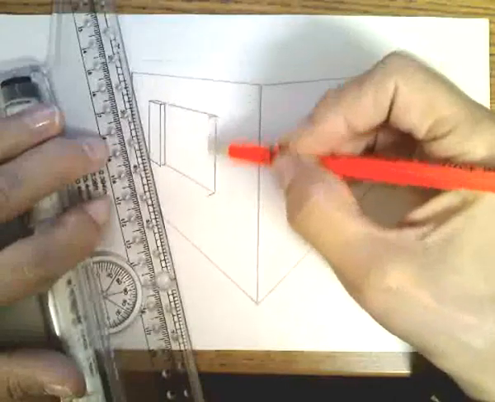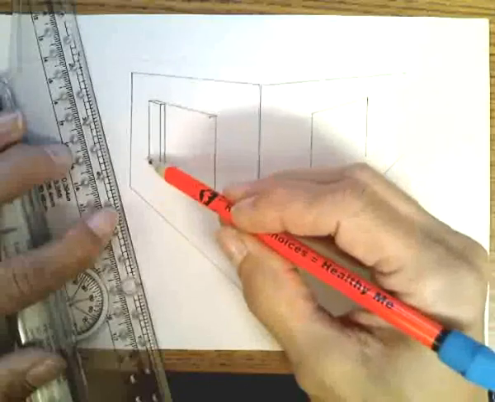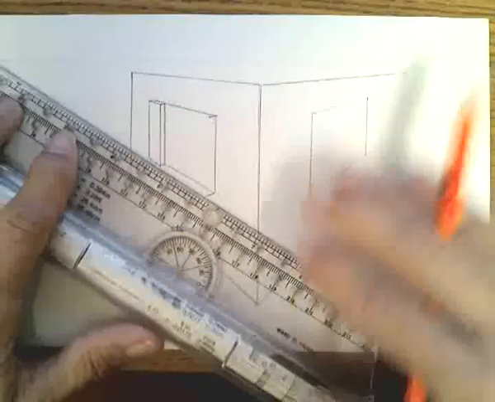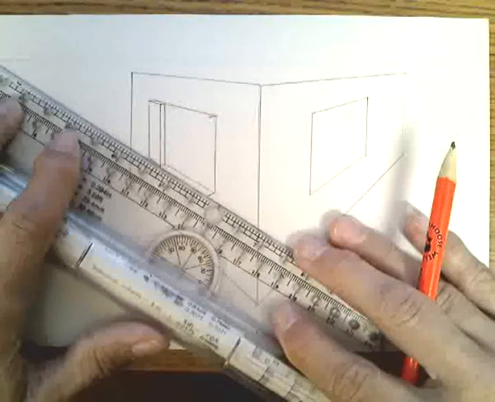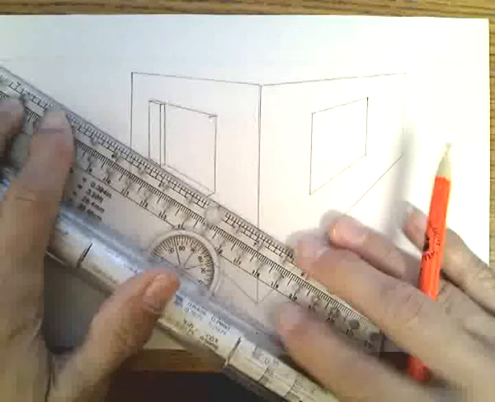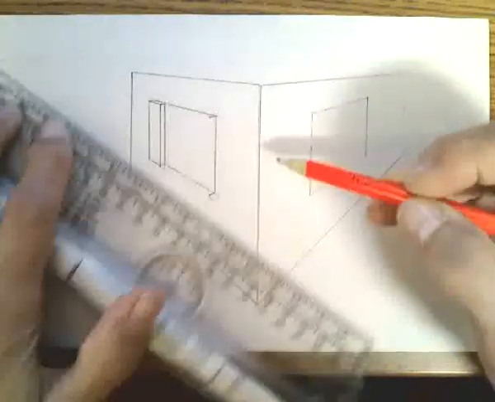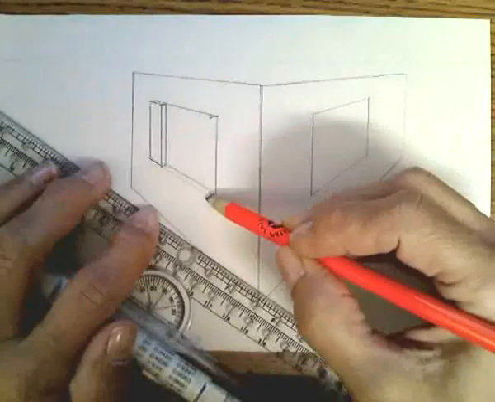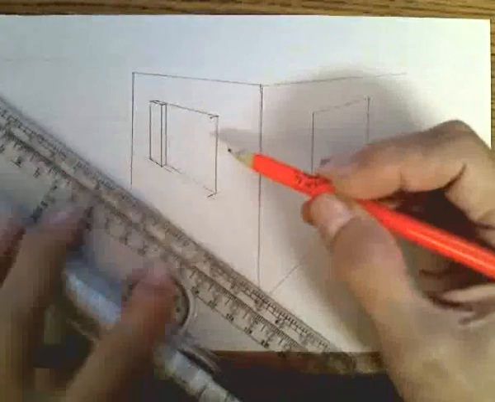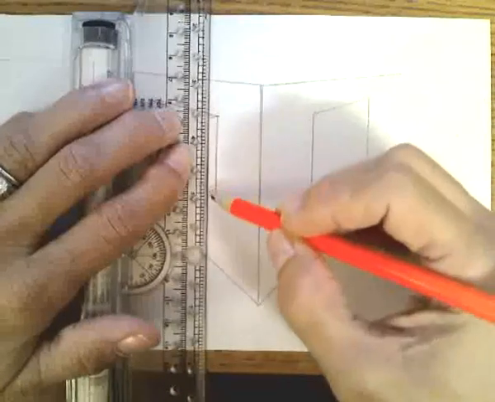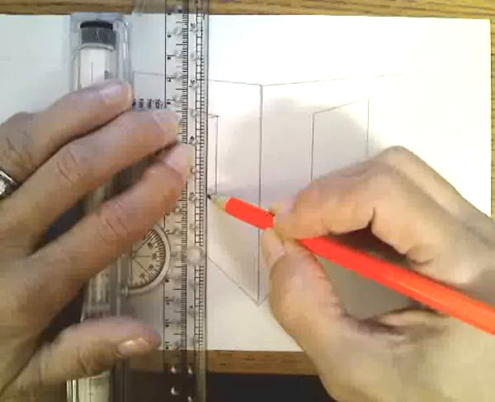Now, the vertical line is going to be determined by the size of this left shutter. So you're going to line up your ruler with the bottom of the left shutter and your left vanishing point and lightly draw a guideline all the way across. And where that guideline and this angled line intersect, that's how far out this shutter sticks out, and that's where you're going to draw your vertical line.